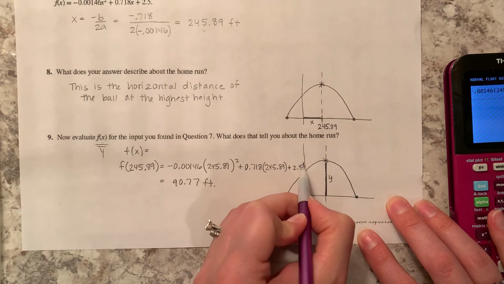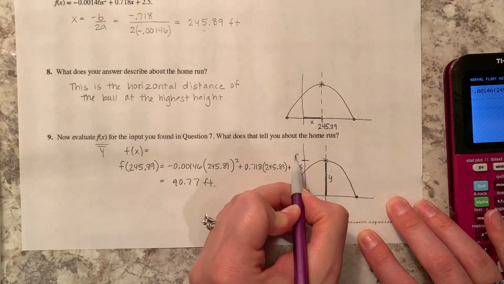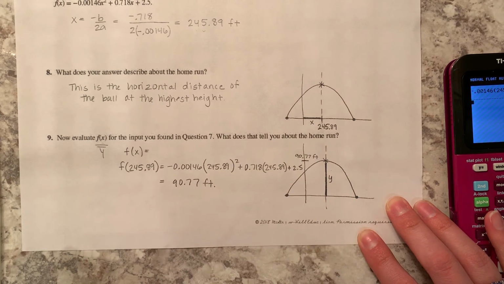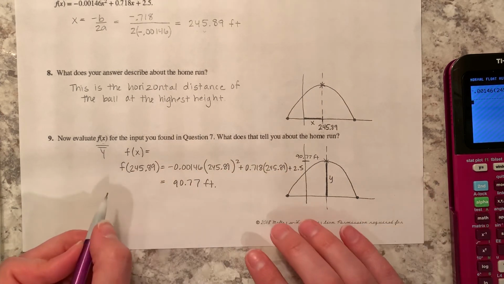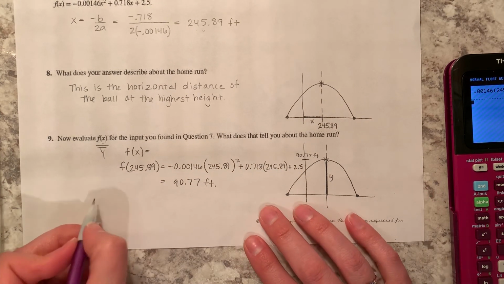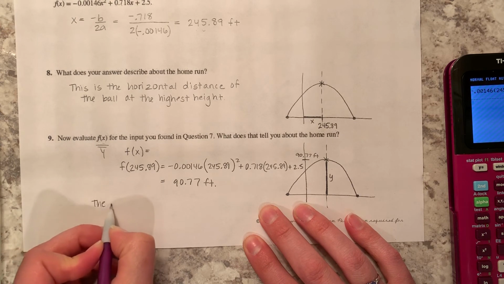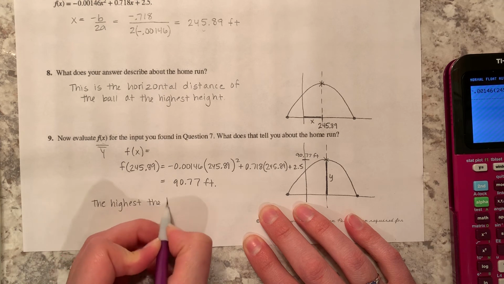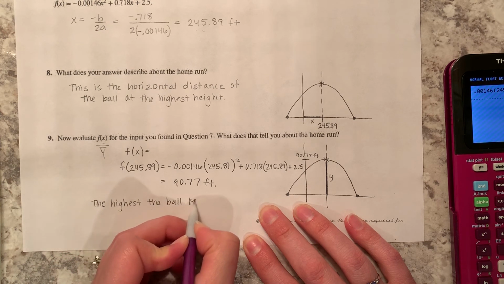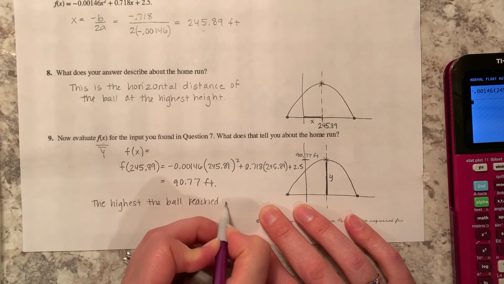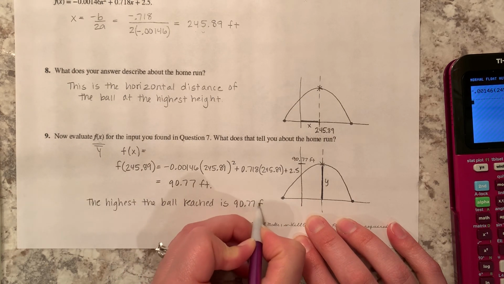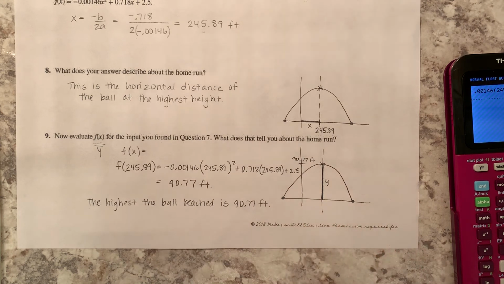That's the actual vertical height, so right there would be 90.77 feet, okay? So what does it tell you about the home run? The highest the ball reached is 90.77 feet. Okay. All right.